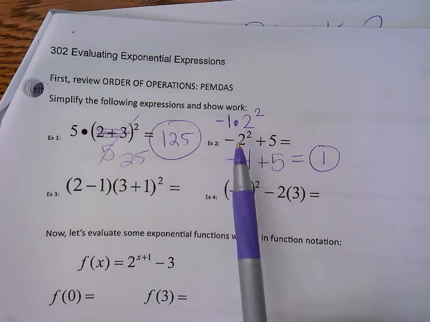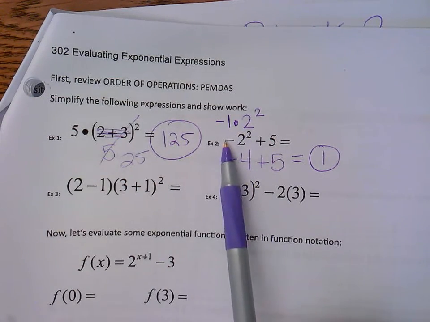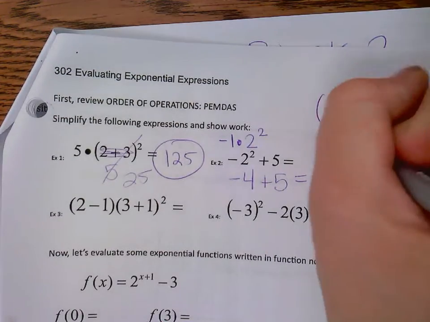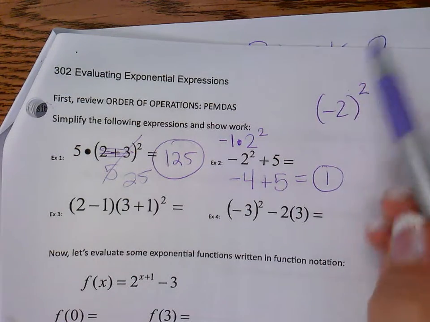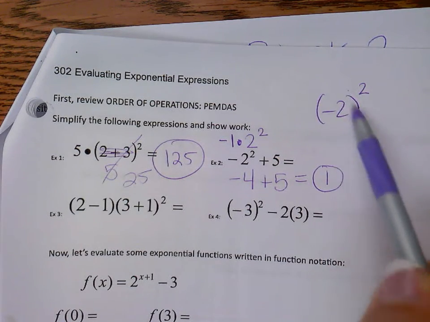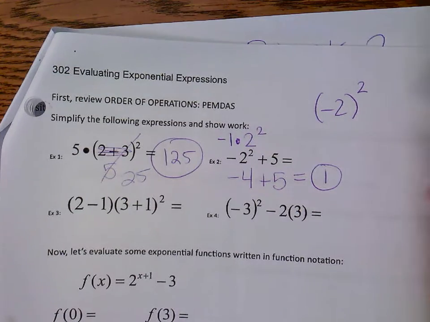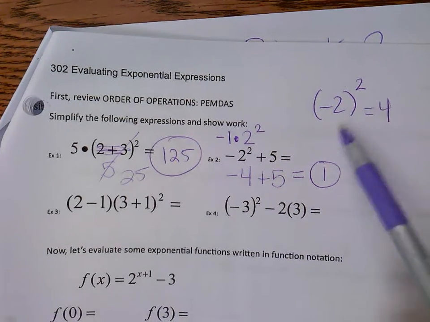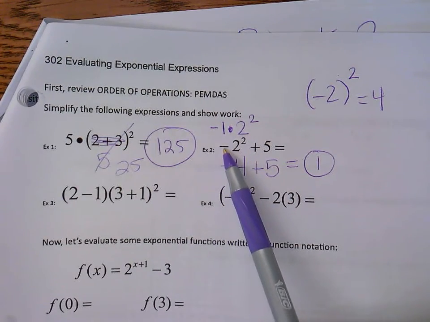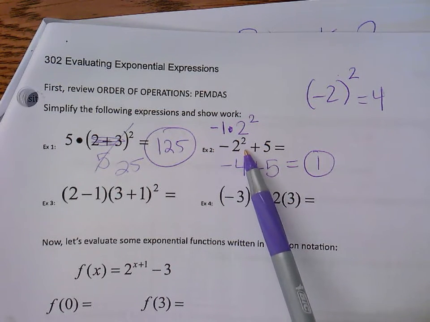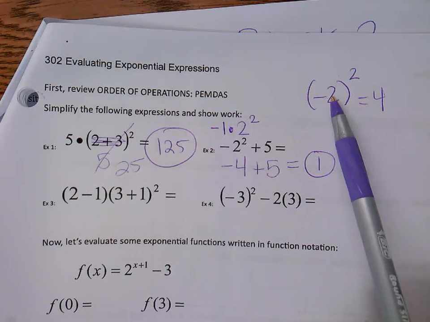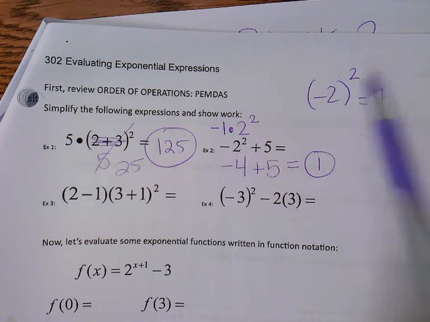So if it's going to take the negative sign and square it, it would have been written like this. So the negative 2 would have been inside of parentheses being squared, and that would give you positive 4. So just be careful: when it's just a negative, it says the opposite of 2 squared. This is saying negative 2 itself is what's being squared.